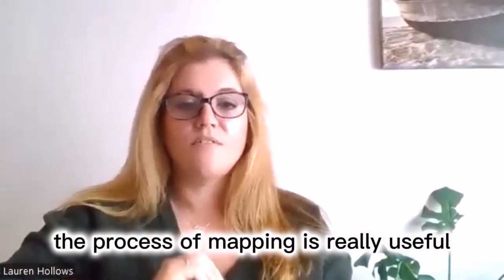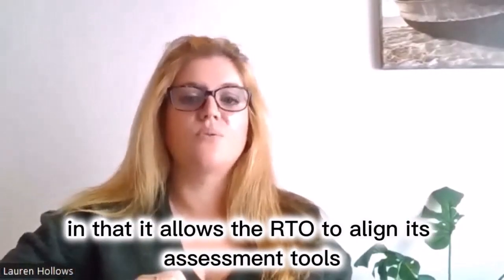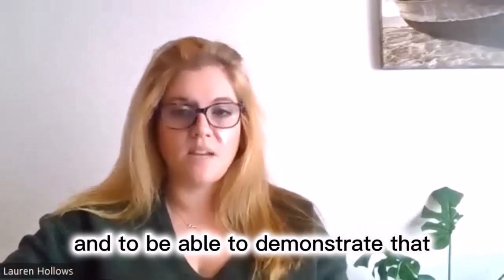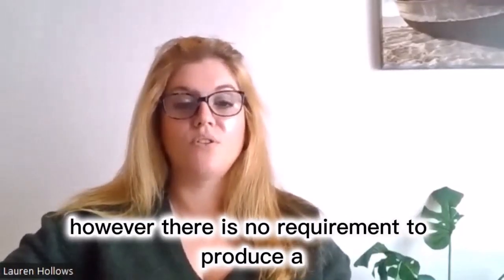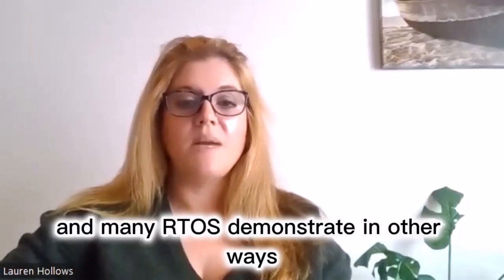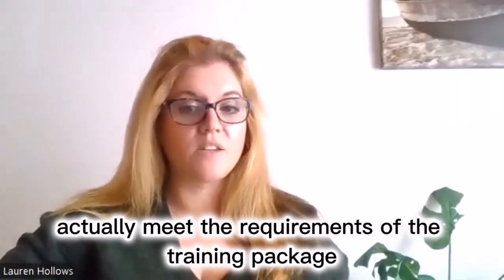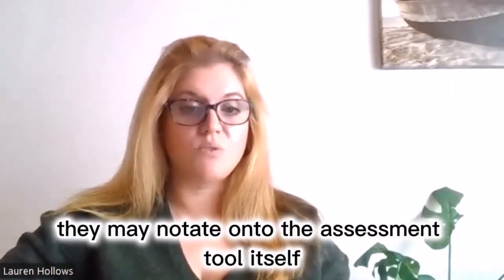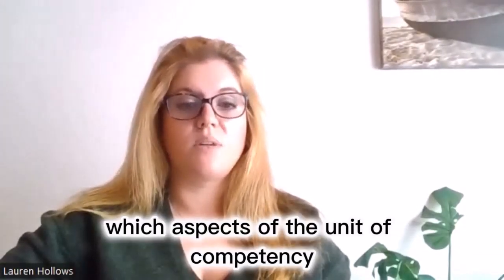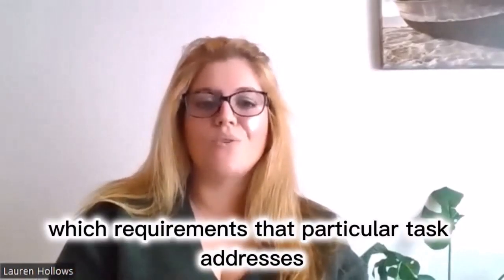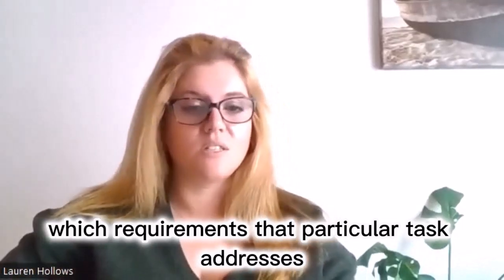Judith then said, the process of mapping is really useful in that it allows the RTO to align its assessment tools or tasks to the requirements of the training package and to be able to demonstrate that. However, there is no requirement to produce a mapping document per se. Many RTOs demonstrate in other ways how their assessment tasks meet the requirements of the training package. For example, they may notate onto the assessment tool itself which aspects of the unit of competency the assessment task is addressing. So it's not a separate mapping document, but they have recorded which requirements that particular task addresses.